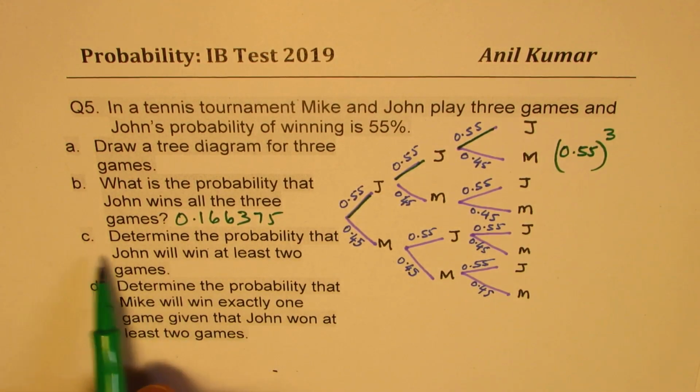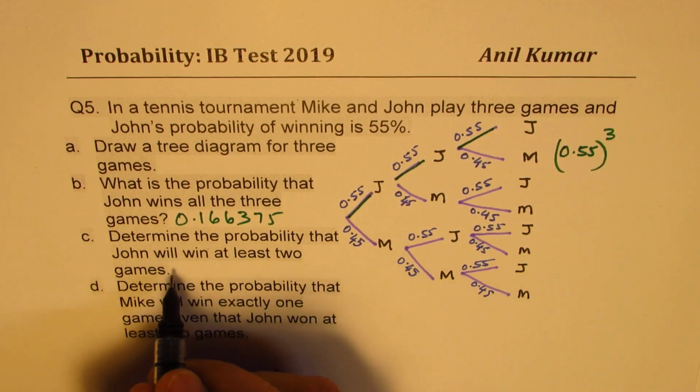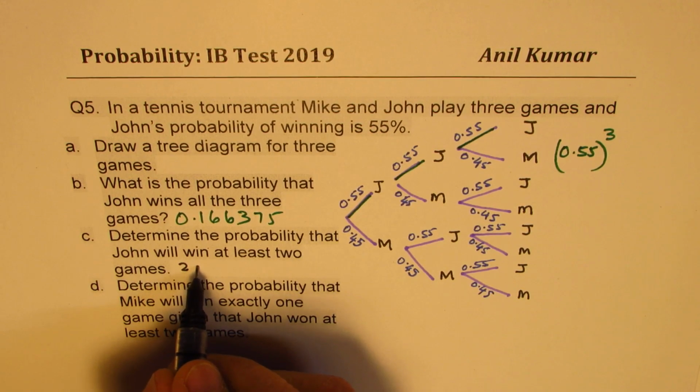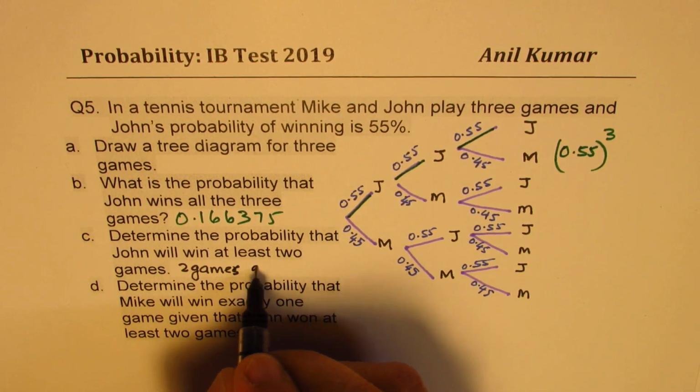C. Determine the probability that John will win at least 2 games. Now, what does that mean? When we say at least 2 games, that means John can win 2 games or 3 games. Correct? So the probability that he wins 2 games or 3 games.